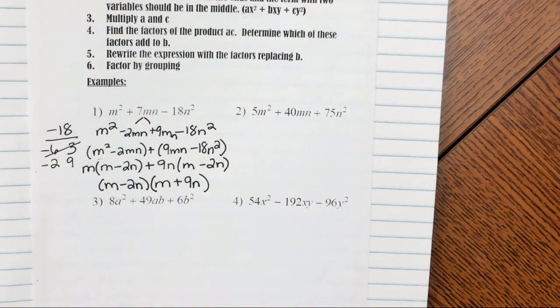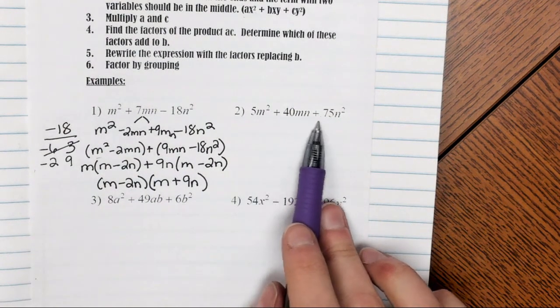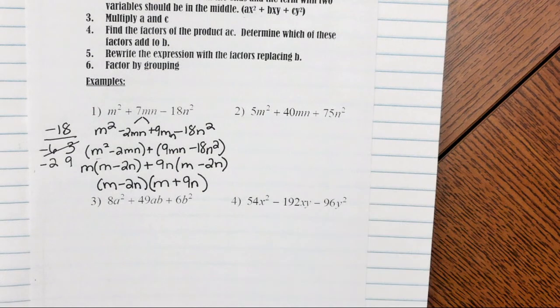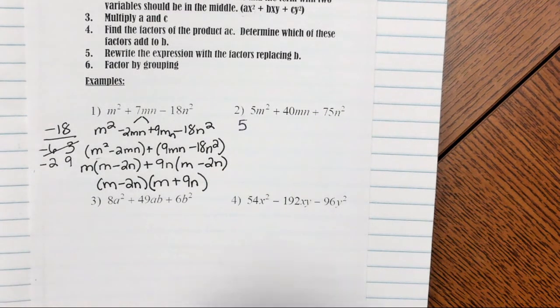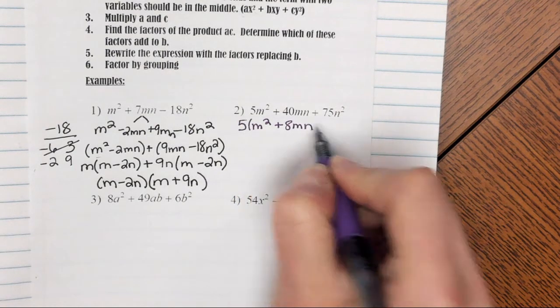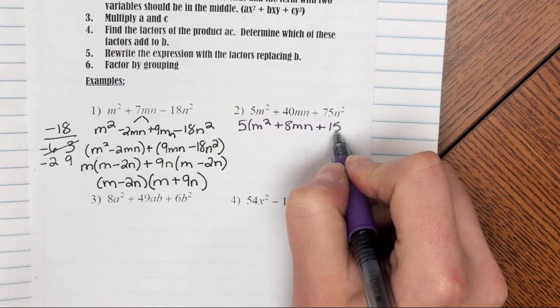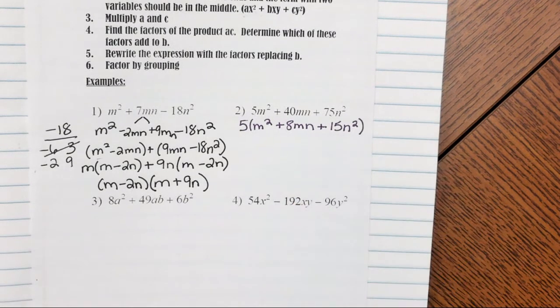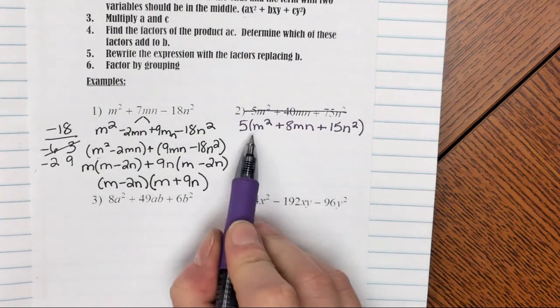All right, example number 2. I have 5m squared plus 40mn plus 75n squared. First thing I want to do is check for a GCF, and in this case I have one. I have 5 as a GCF. So factor out the 5. m squared plus 8mn plus 75 divided by 5 is 15, so I have 15n squared. So my leading coefficient inside the parentheses is a 1.